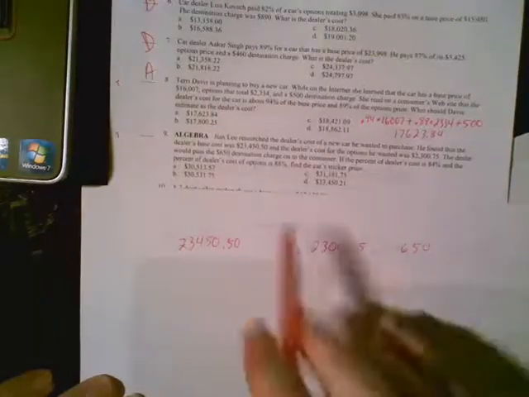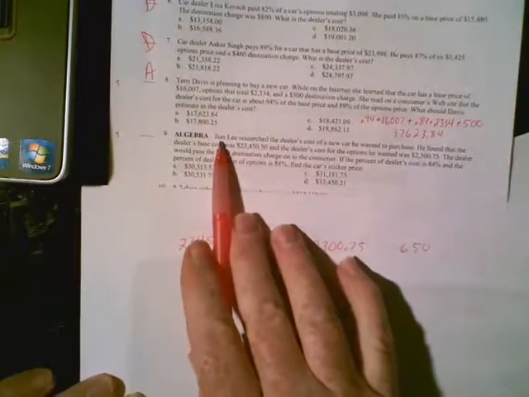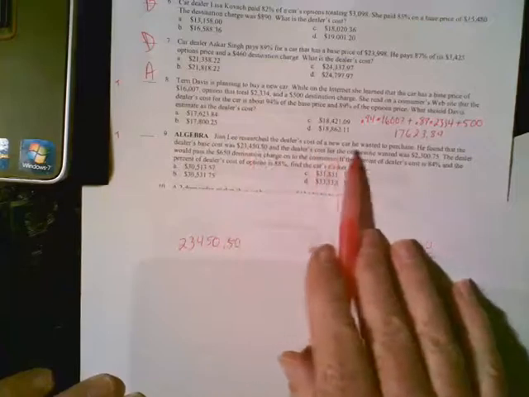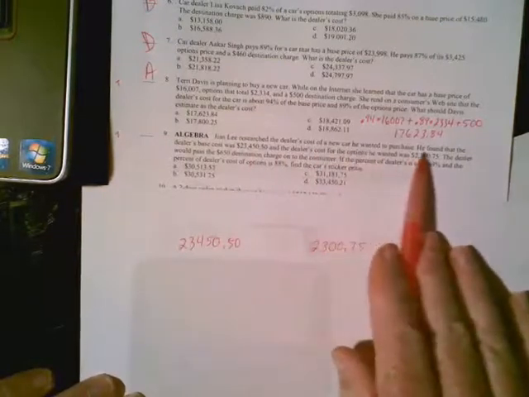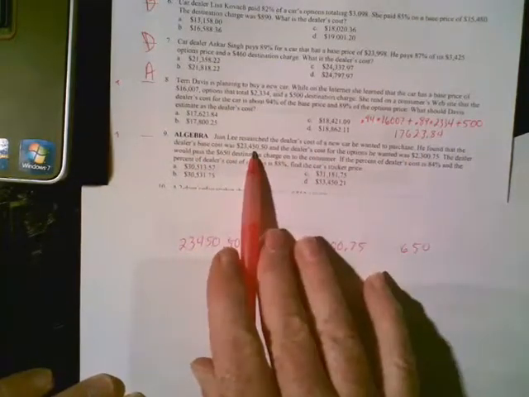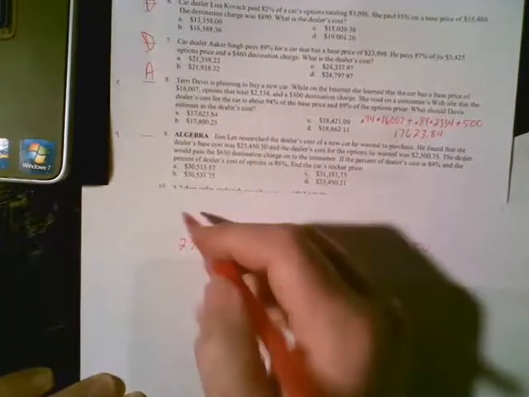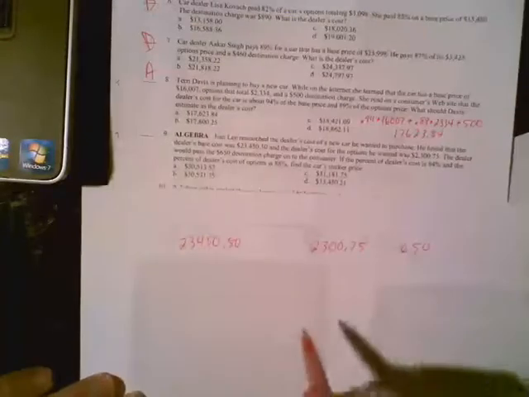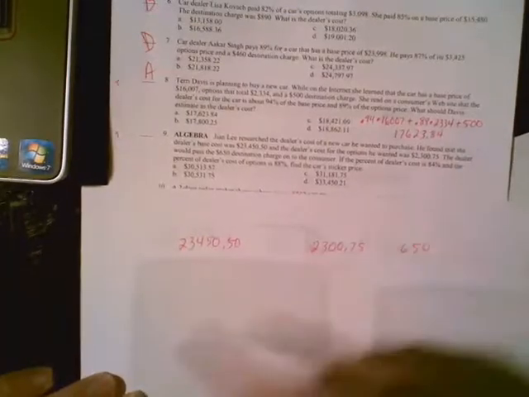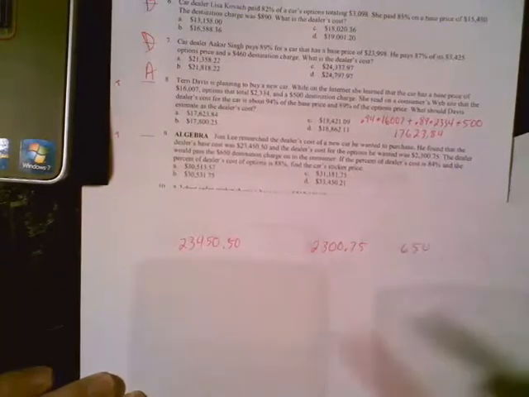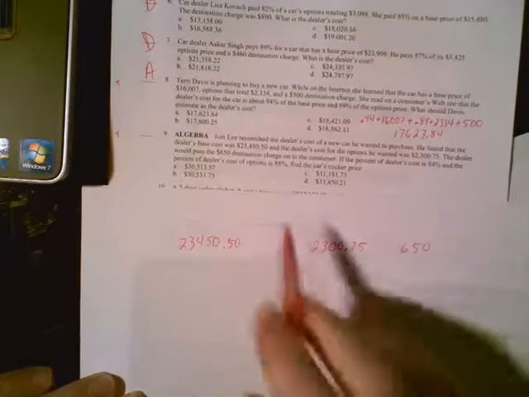All right, number 9 says Mr. Lee researched the dealer's cost of a new car that he wanted to purchase. He found the dealer's base cost was $23,450.50. So that's the dealer's cost. It's sort of backwards from what we've been doing. They've been giving you the sticker price or the base price, but this is the actual dealer's cost.